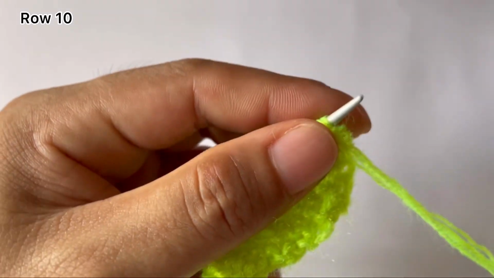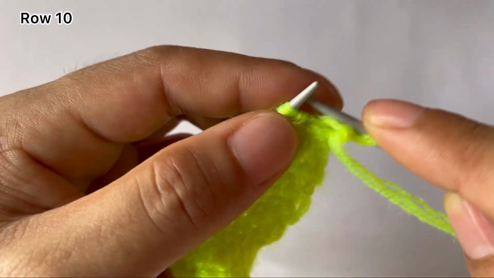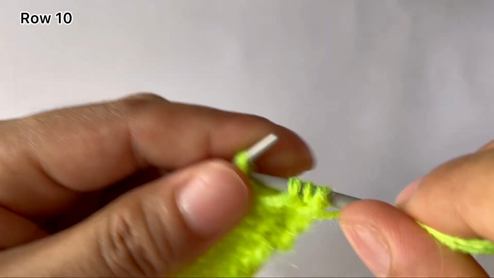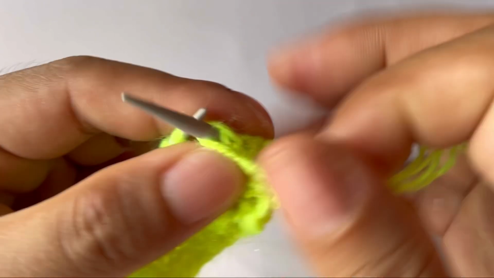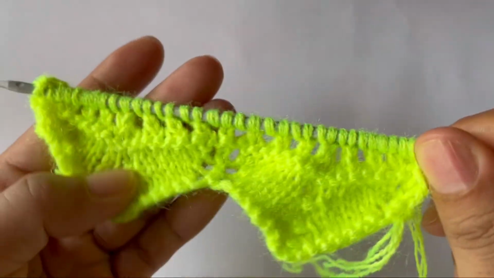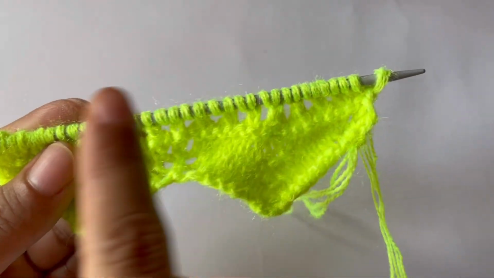Row 10, purl all stitches. Row 11, purl all stitches.